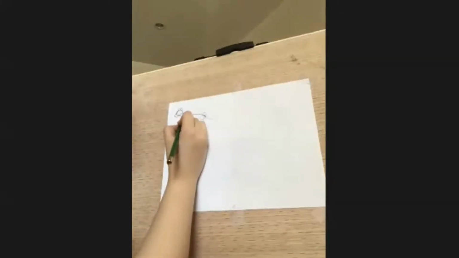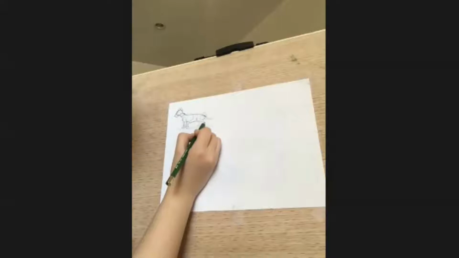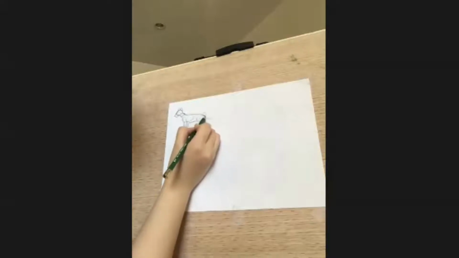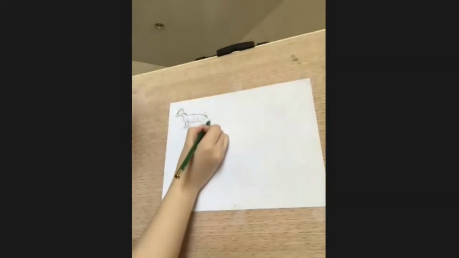And then obviously this is just a basic version of the body of the dog. Obviously change it up for what kind of dog you want to draw. So, the tail, you can make it go down like this, make it lower. It doesn't really matter.